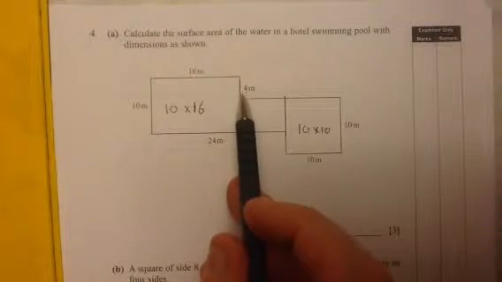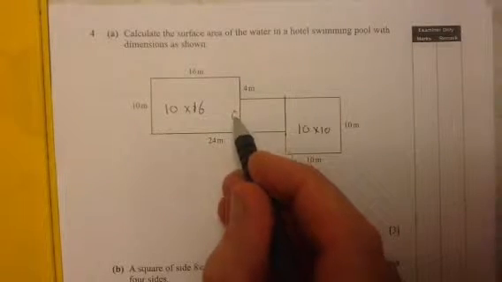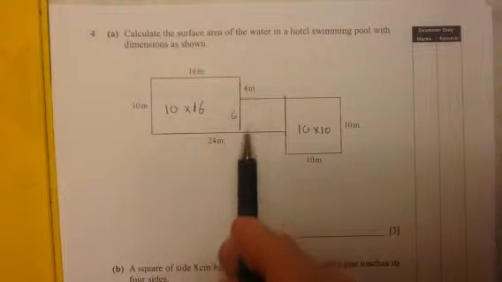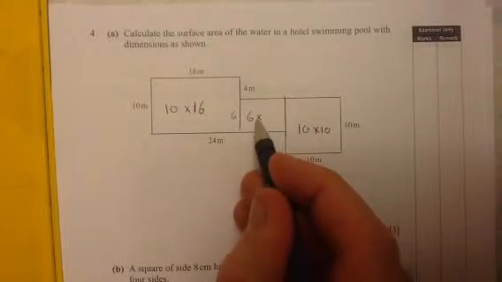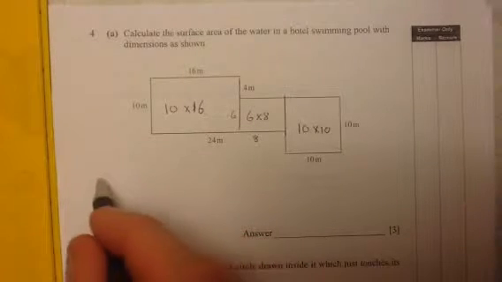Okay, if that comes down 4 and the whole thing's 10, this must be 6. And if this whole thing's 24 and it comes across there 16, this is 8, so this inside bit is 6 by 8. Okay, so there we've got all 3 shapes.